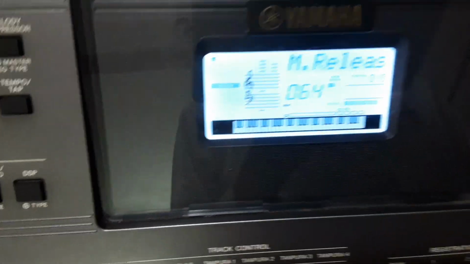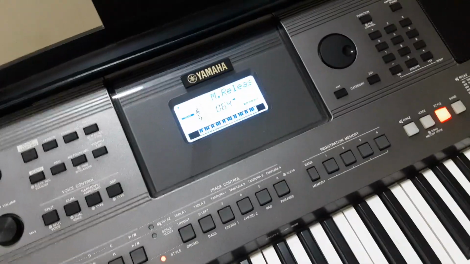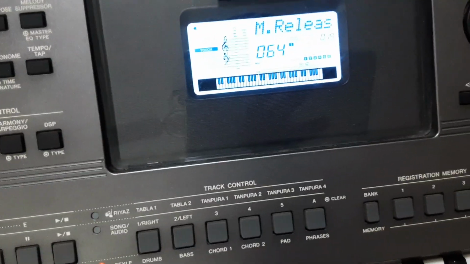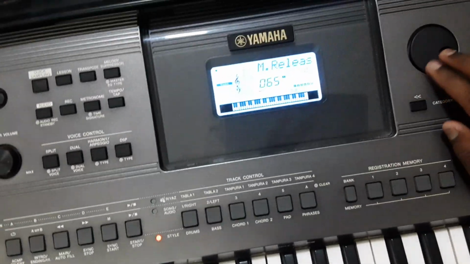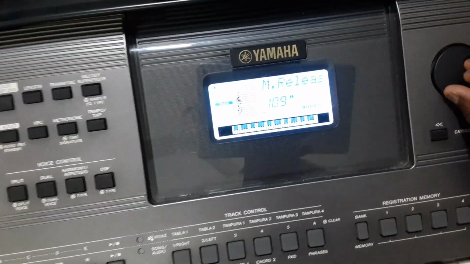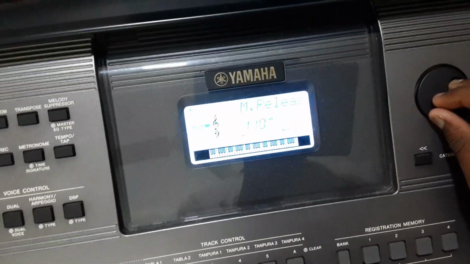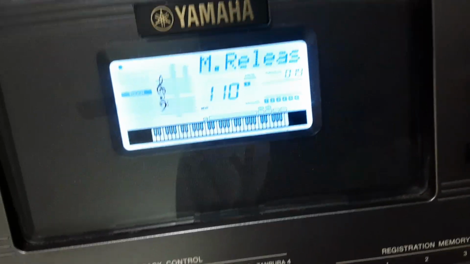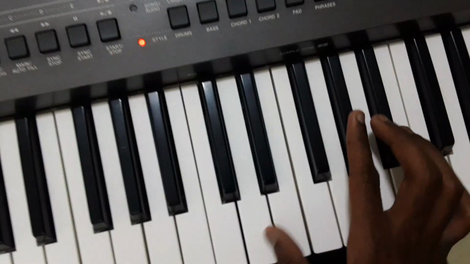And next we'll be moving to M release. M release is basically like sustain. As you can see right now, M release is also on 064. When I increase it to any particular level, for now I'll be settling on 110.